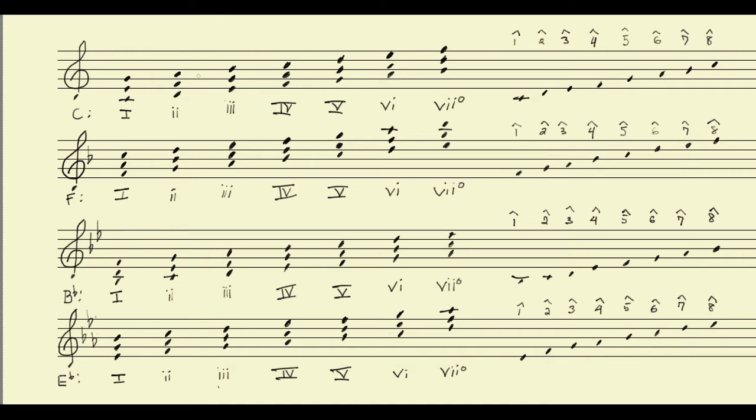A D minor triad is the 2 chord in the key of C. And that's how we first learned its musical identity. But the D minor triad is also the 6 chord in the key of F. It's also the 3 chord in the key of B flat. So its musical identity is a little bit different depending on which key we find it in. Either it's the 2 chord, it's the 6 chord, or it's the 3 chord.